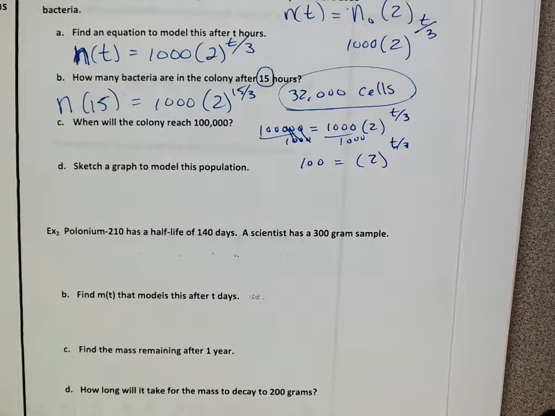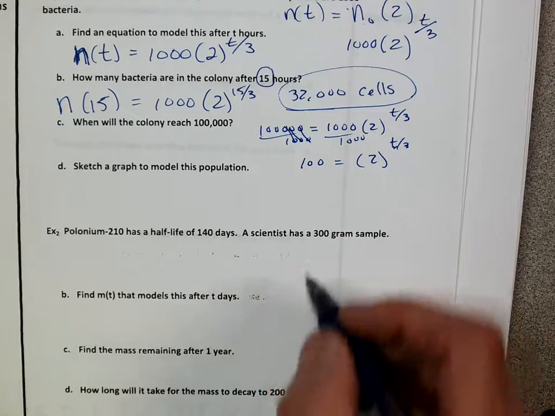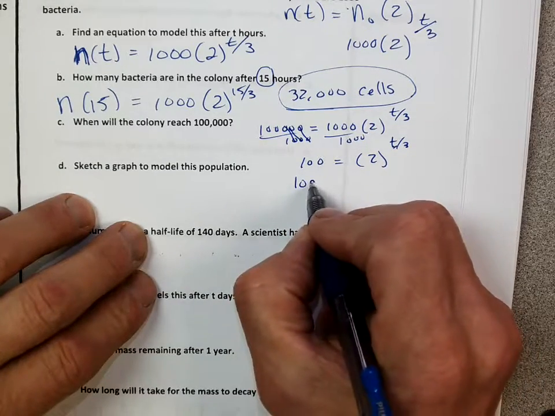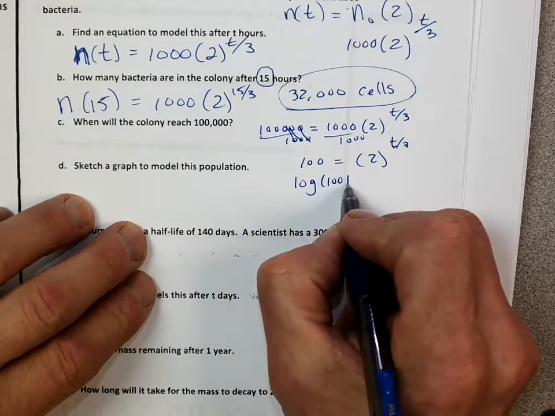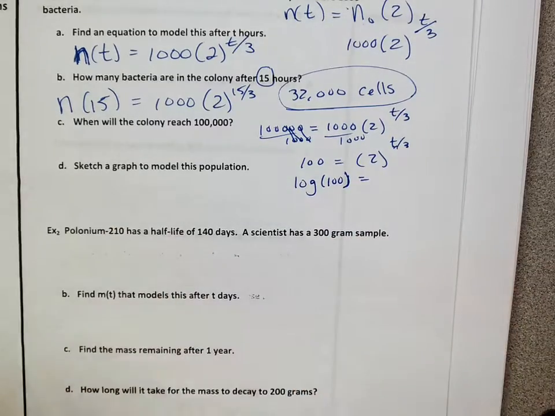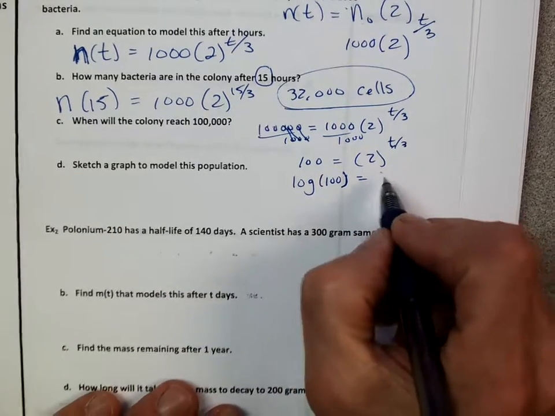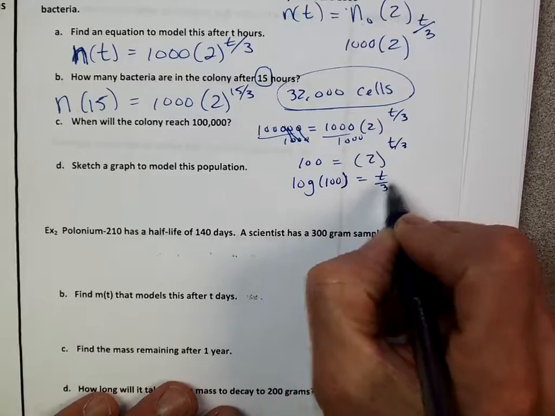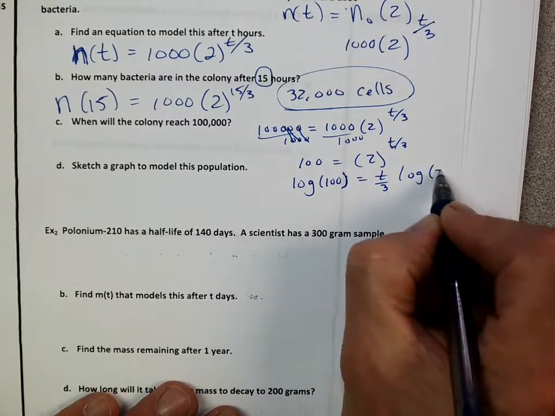And now I'm going to have to take the log of both sides. If you want to float that exponent down, you've got to log both sides. So I'm going to go log 100 equals, and I'll float it out. I'm going to skip a step, but you guys know what I'm doing. I'll float it down and have t over 3 times log of 2, right?